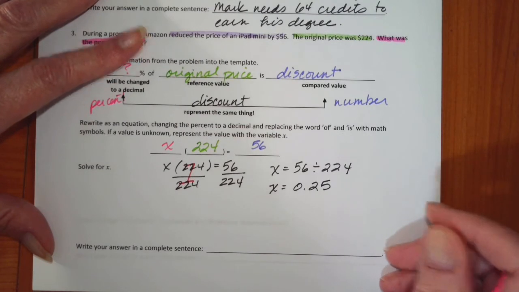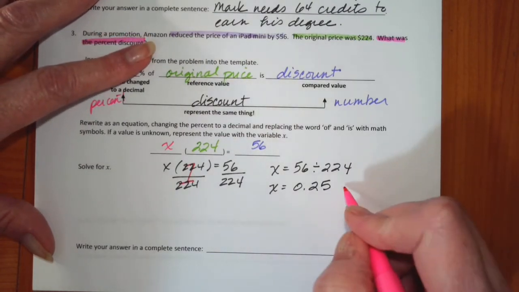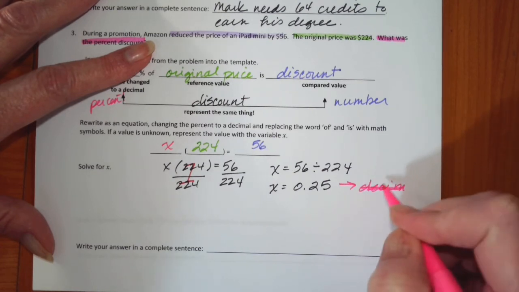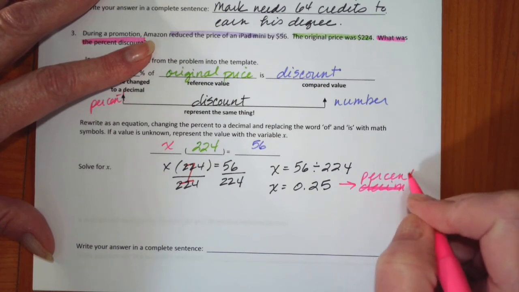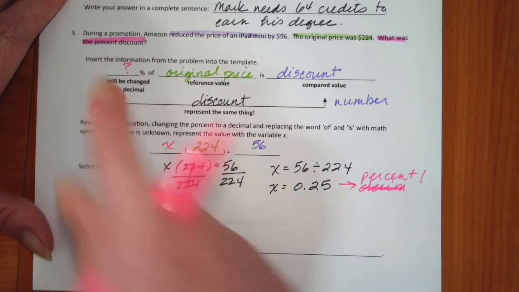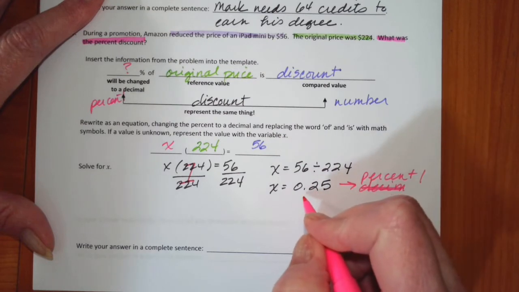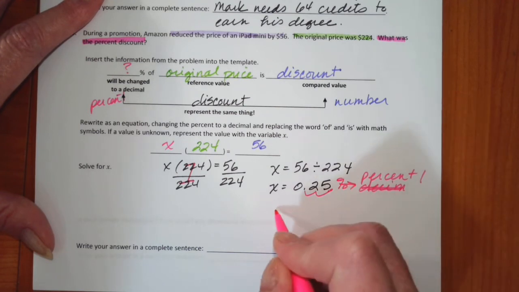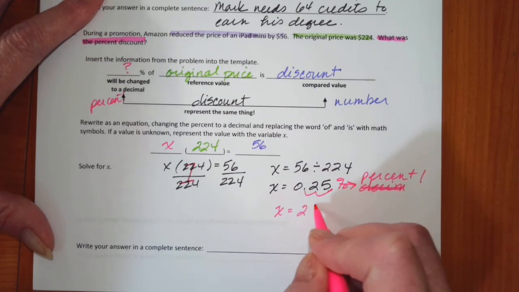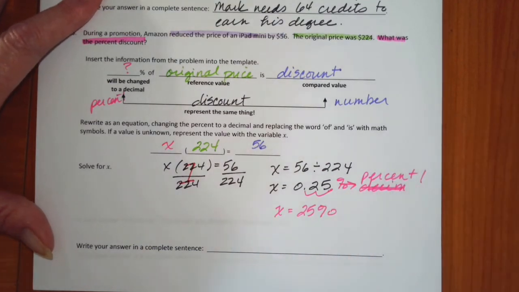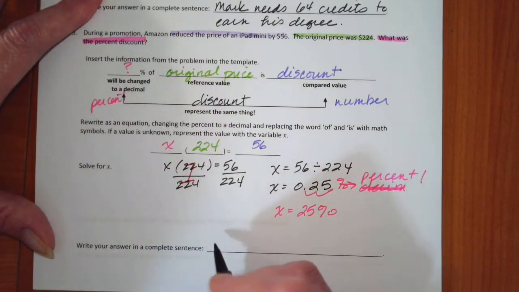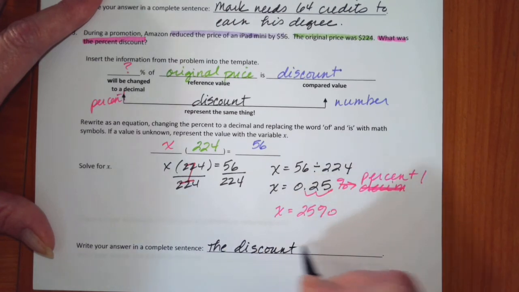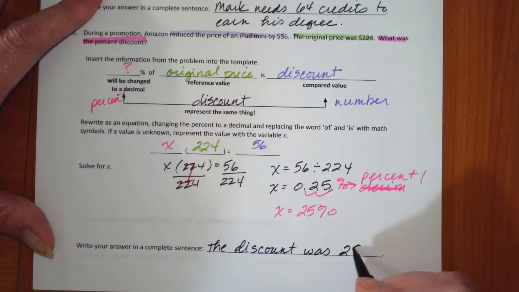Now, if I were to put that answer down, I would get some points taken off because this has to be converted to a percent, because that's what it asks. What is the percent discount? So of course I know to do that, I take this and move the decimal 2 places to the right, add the percent sign, so x is equal to 25%. And then you can just write your complete answer as the discount was 25%.